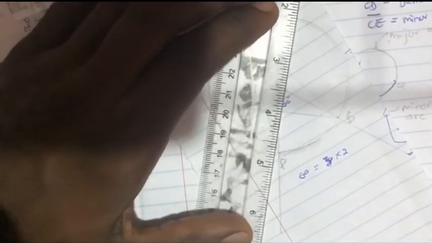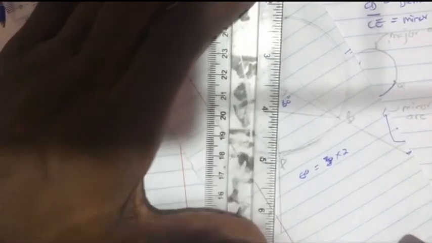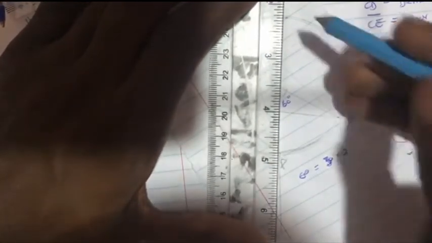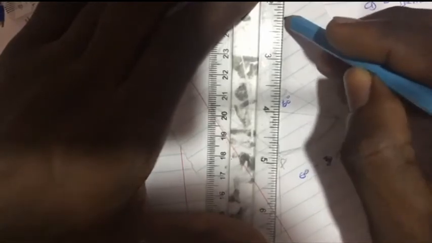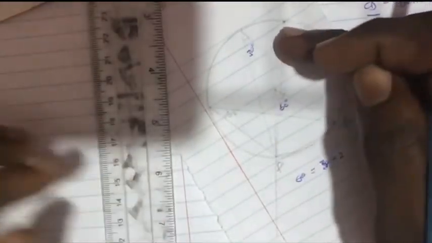Let's choose another point, at any point on the circumference. So let me choose this point. Oh, so we are expecting this angle to be 30.